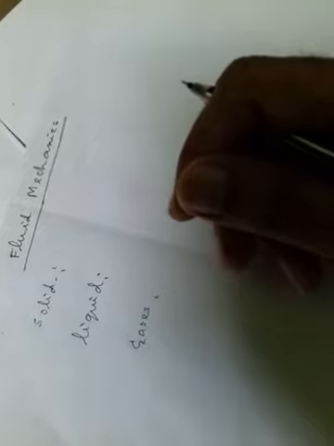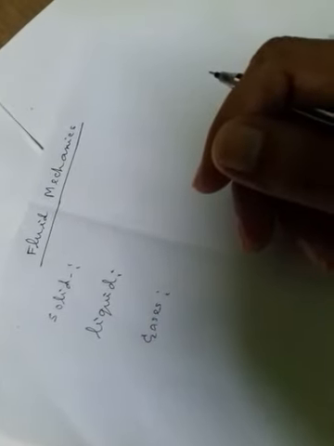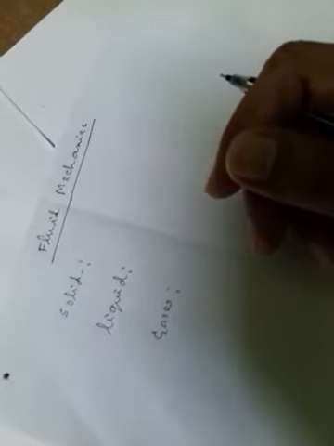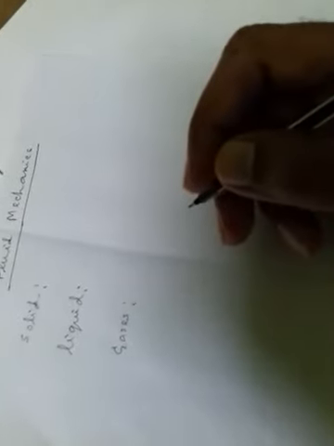Next, liquid. A liquid takes the shape of a vessel into which it is poured. That is, a liquid has no permanent shape. When it is poured in a vessel or container, it takes the shape of the vessel or container. Now, what is gas? Gases completely fill up the vessel which contains it. Therefore, gases have no permanent or fixed shape and size.